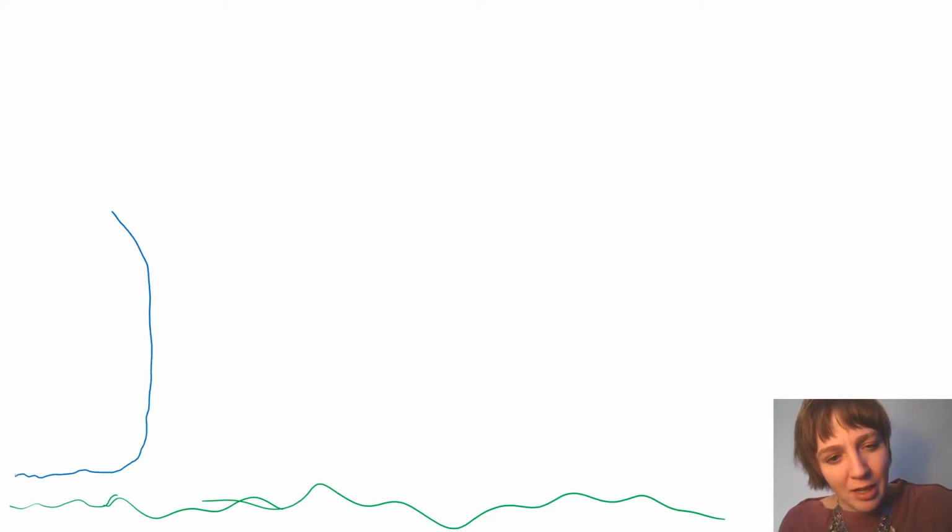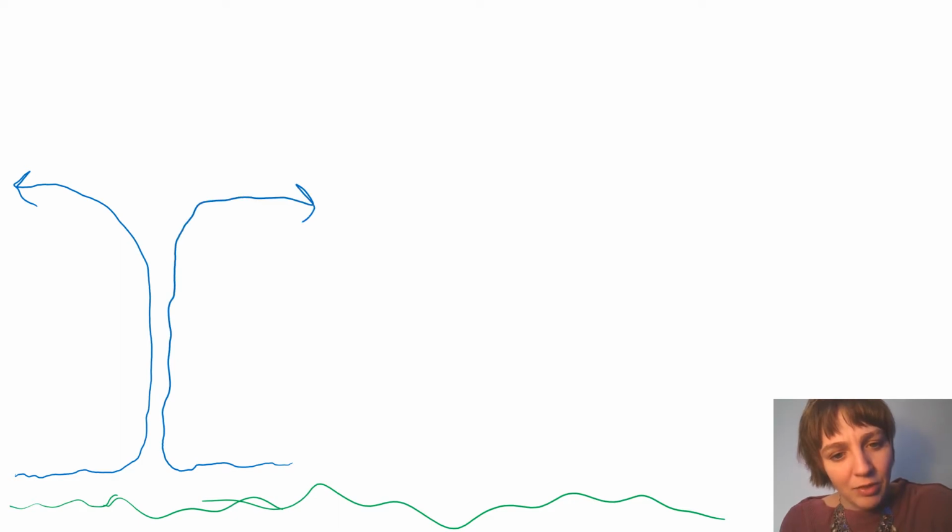If this is the ground down here, that's my grassy ground. And then I'm going to have an atmospheric pressure system. Low pressure system pulls air in along the surface, and then that air rises up and it heads out in two different directions aloft. So again, in along the surface, up, divergence aloft. I could add some more arrows here.